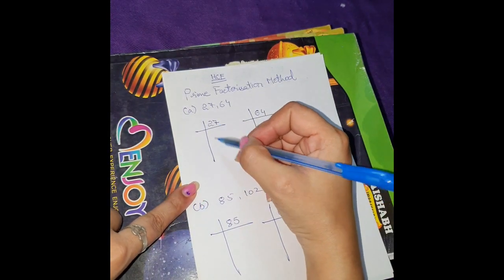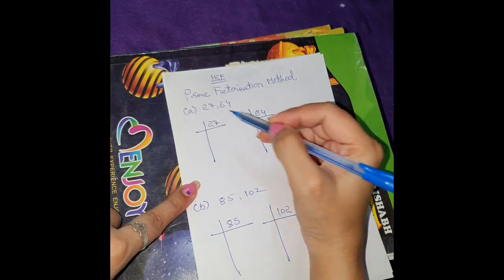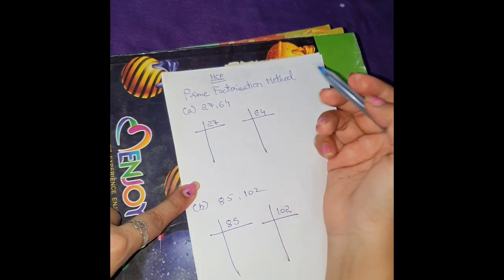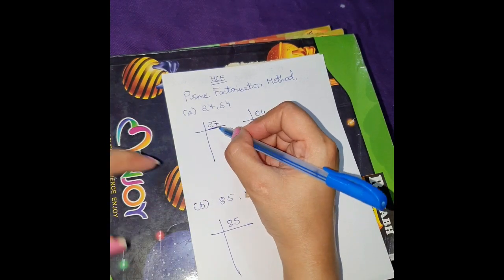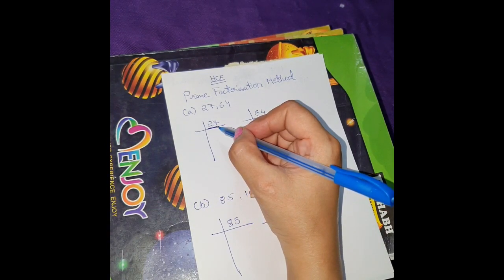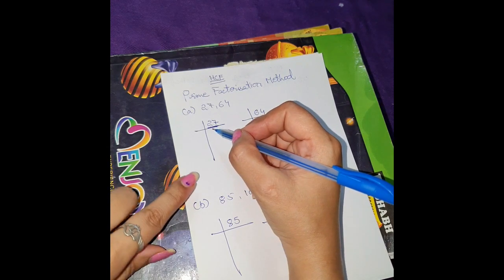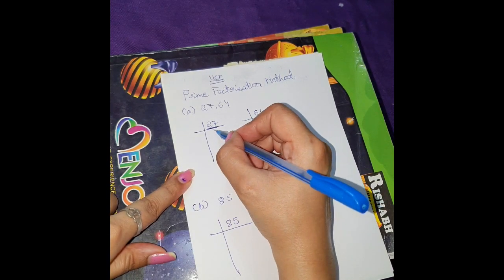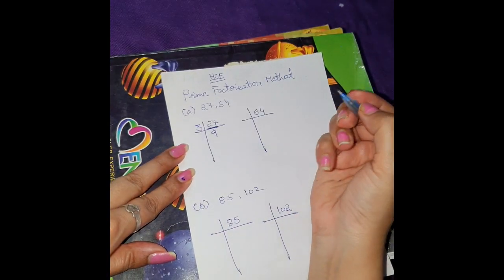Now, in the prime factorization method I told you that we have to find the prime factorization of the given numbers separately. First we find the prime factorization of 27. We start from the smallest table, the table of 2. But 27 doesn't come in the table of 2, so we start with the table of 3. Yes, in the table of 3, 27 comes, 9 times. So 3 nines are 27.